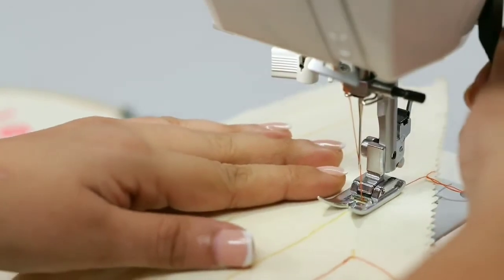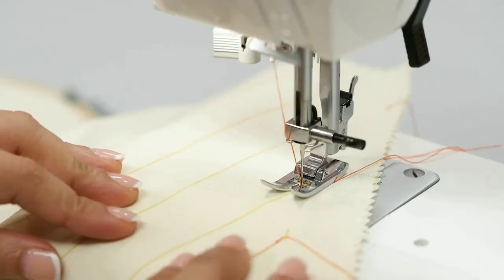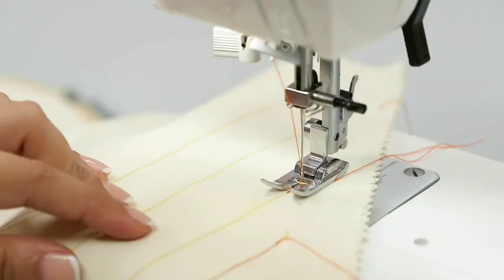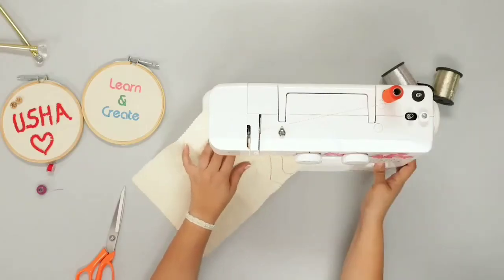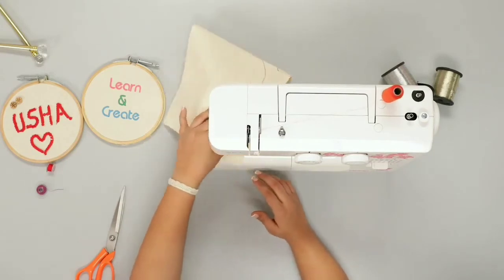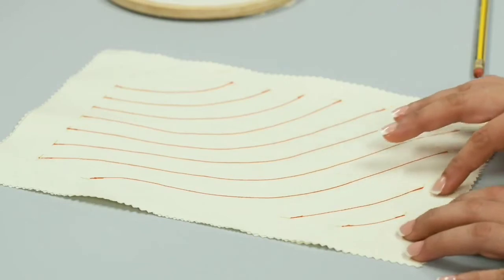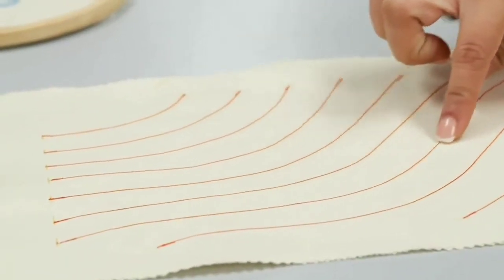Sew along all the lines and trim off the excess threads at the end. Whew, this one will take more practice to make it perfect, right?